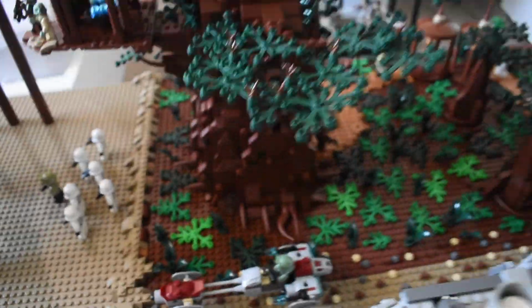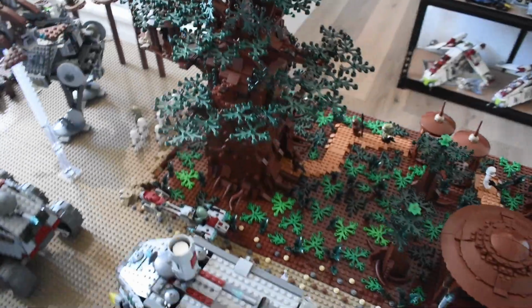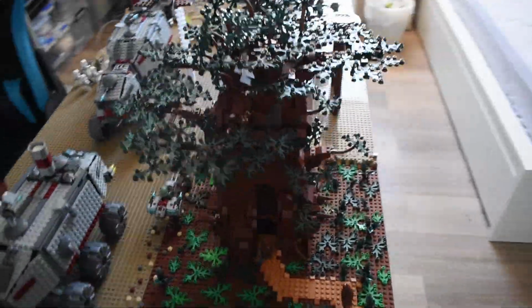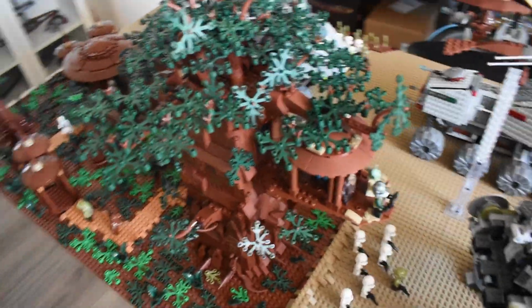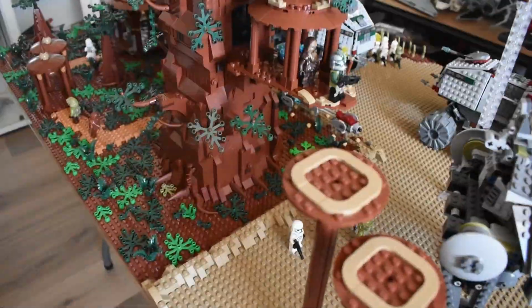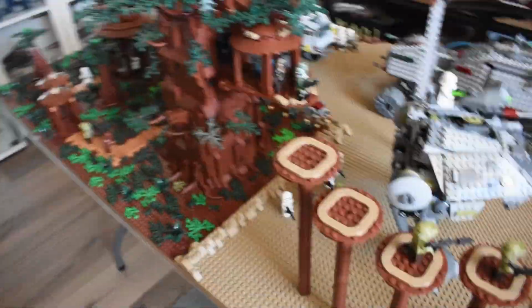And of course the main build here is the Wookiee tree. It took me a while to build. It was quite difficult. I actually ran out of brown parts to build it, so I couldn't build it any bigger with the parts I had, but with the parts I had, I think it turned out really great.